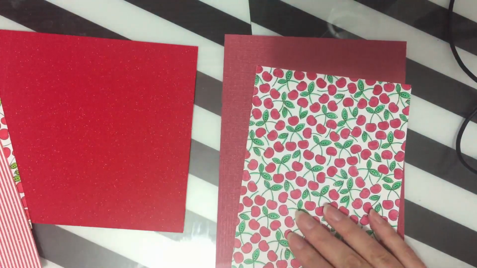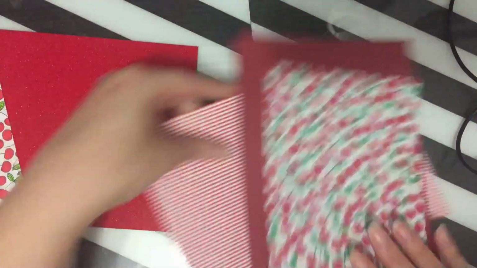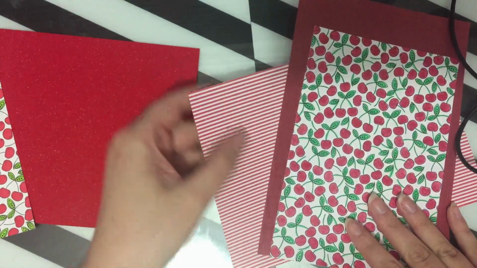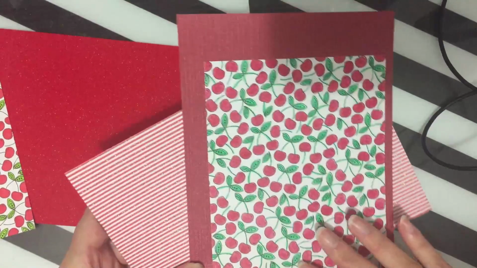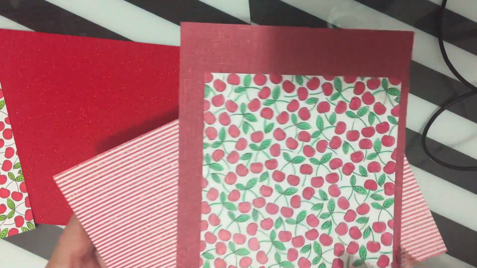So you could pair that up with another pattern, say maybe the stripes, or you could pick something where the red matches a little bit better, but just to get an idea you can choose different kinds of solids with different textures.